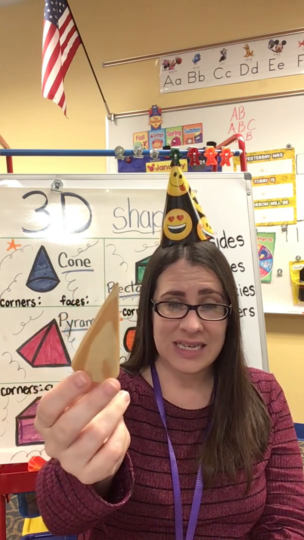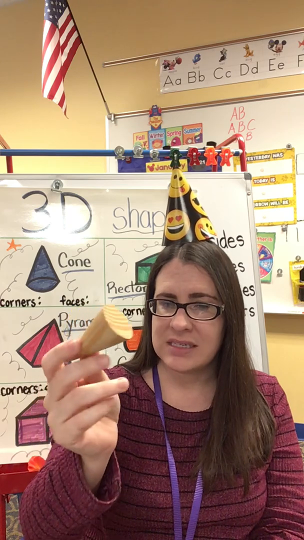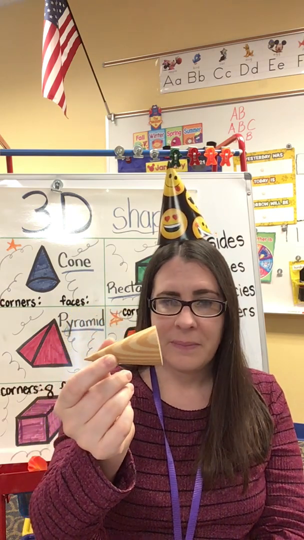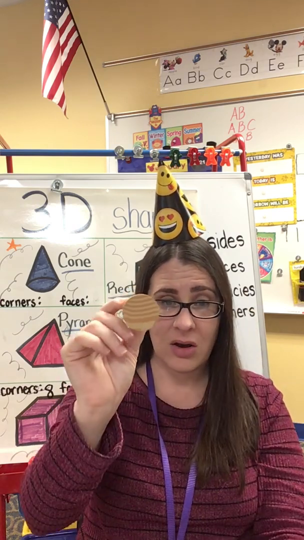Now let's look at this again. Do you see any sides or faces in this shape? Me too, I see one right here. So there's one side or one face on a cone.